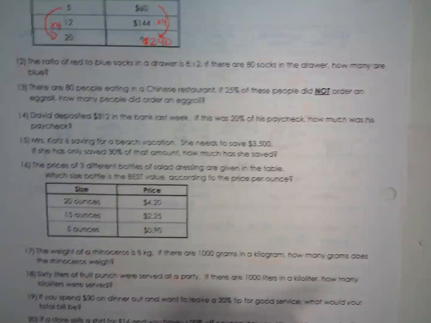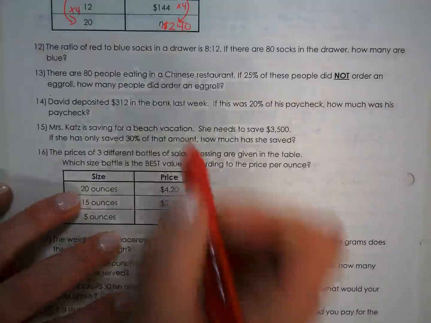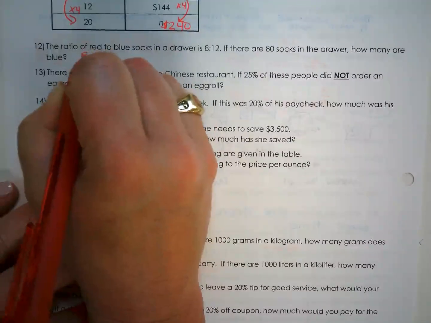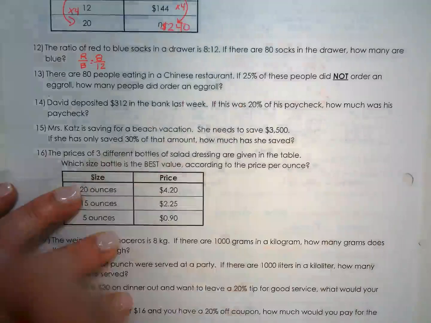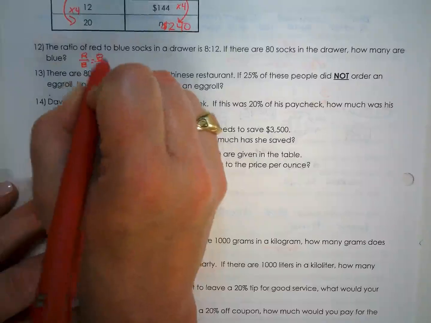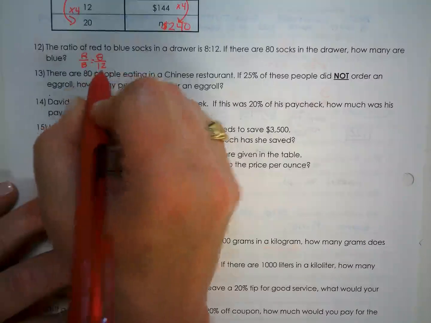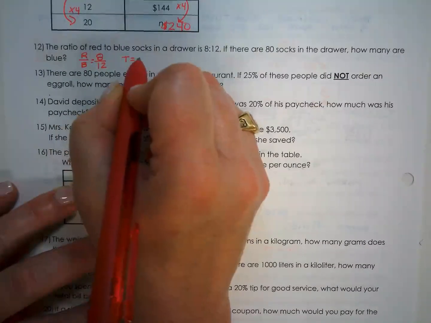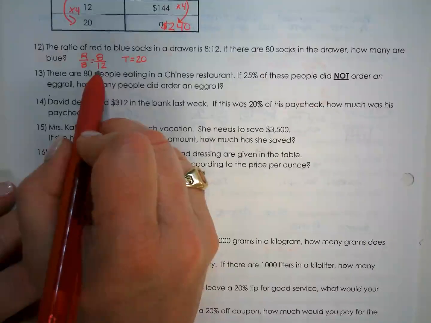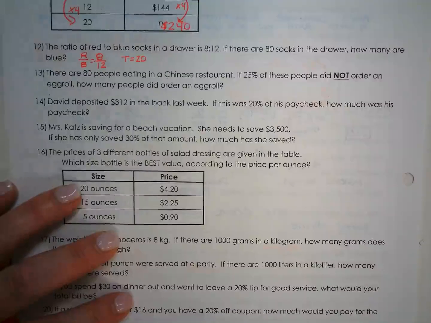All right, question number 12. The ratio of red to blue socks in a drawer is 8 to 12. So I'm going to actually set that up, red to blue, that way I can remember the order. If there are 80 socks in a drawer, so if red to blue represents 8 to 12, how many total socks are in this group? There'd be 20 total socks in this group. 8 would be red, 12 would be blue, for a total of 20 socks. Now we've got the three pieces that we could use to help solve.